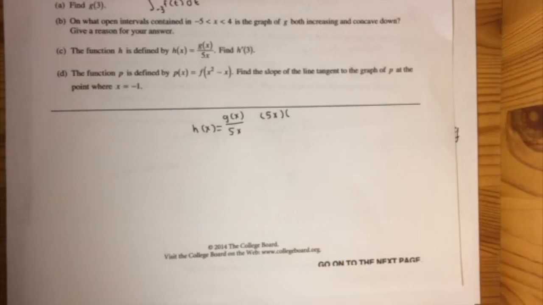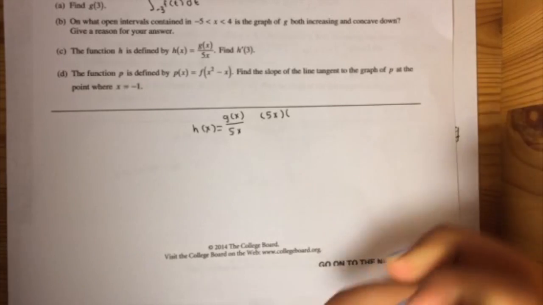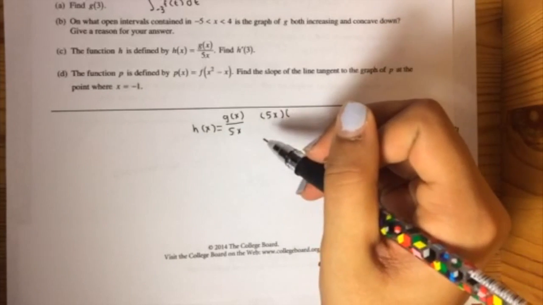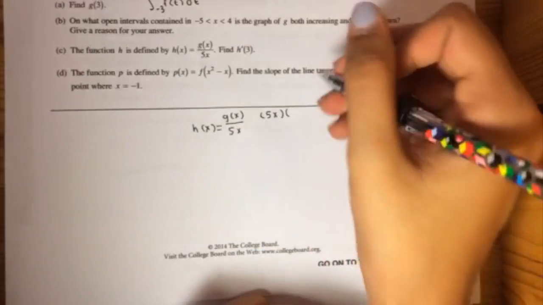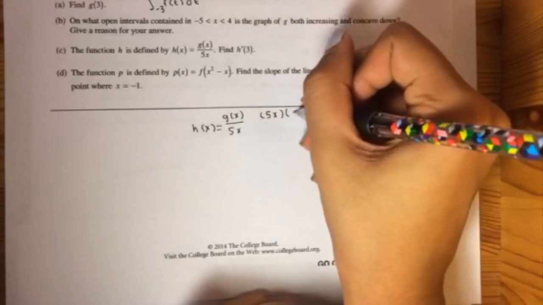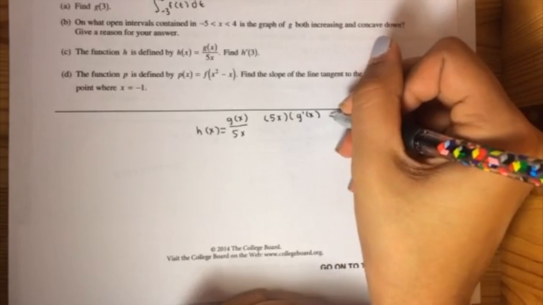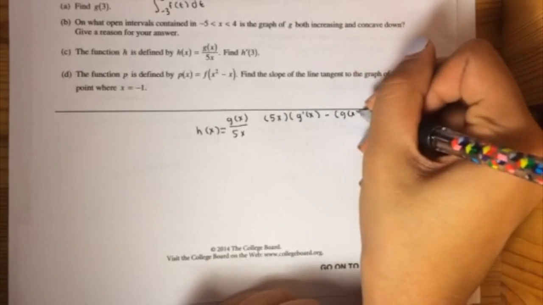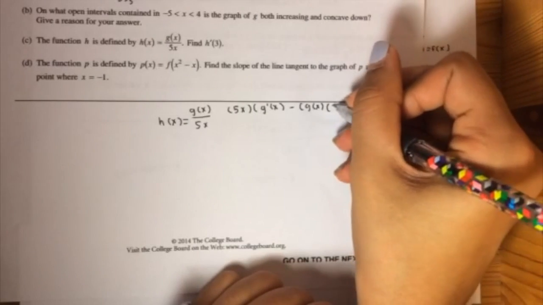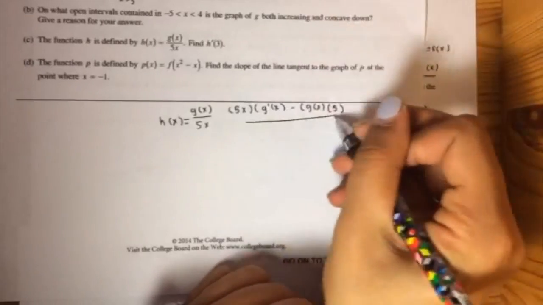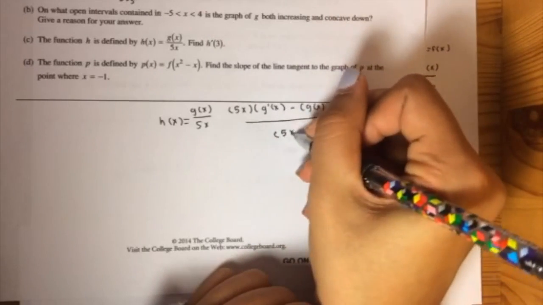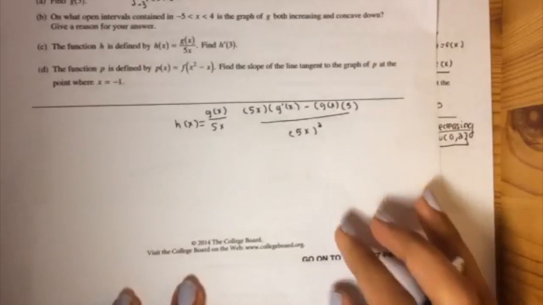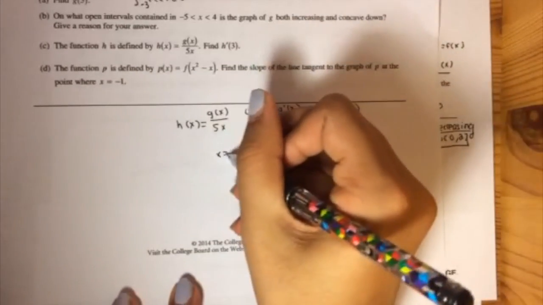Part C states the function h is defined by h of x equals g of x over 5x. Find h prime of 3. So to do this, we must take the derivative of h of x using the quotient rule. So that will be the bottom function times the derivative of the top function minus the top function times the derivative of the bottom function, which in this case is 5, all over the bottom function squared. And this is when x is equal to 3.